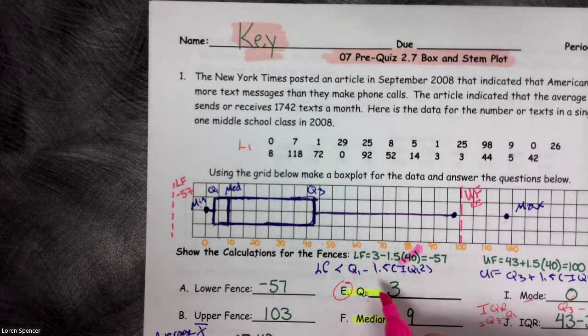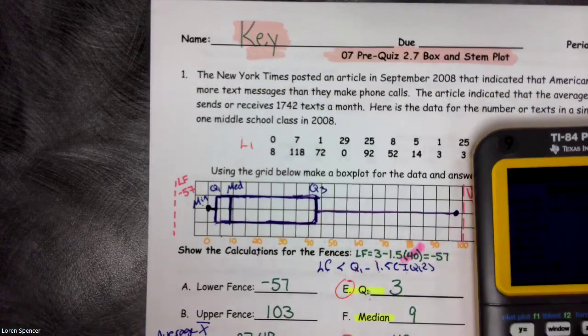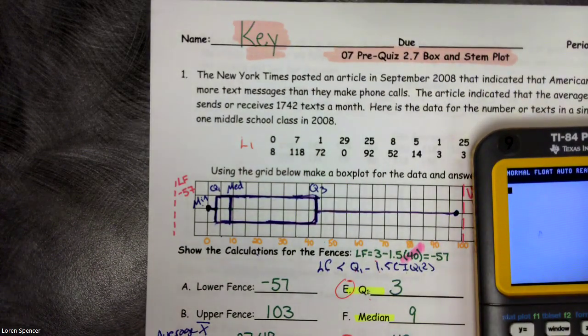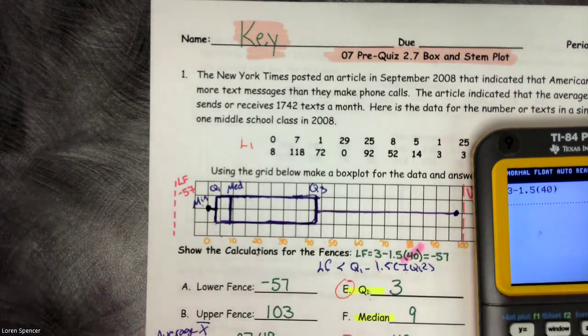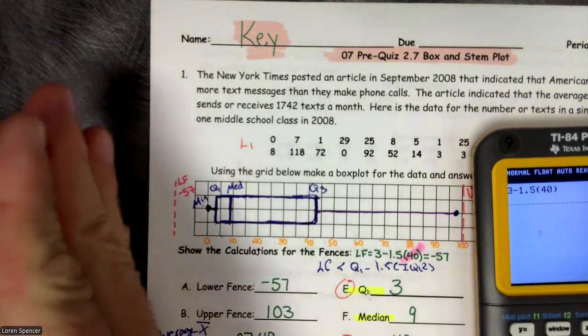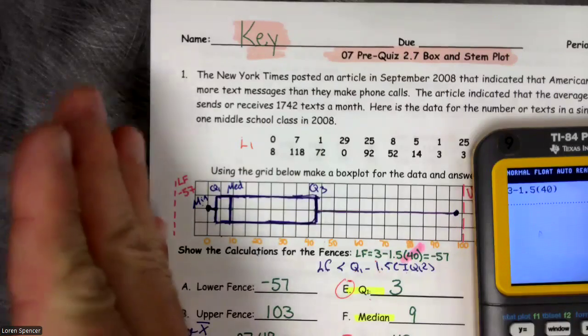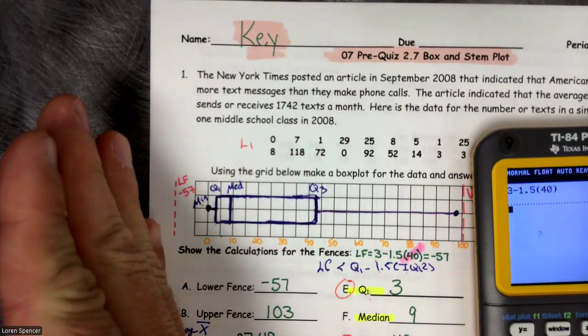So 3 minus 1.5 times 40. We just type that in the calculator and make it look exactly like you have it written: 3 minus 1.5 parenthesis 40. And we get negative 57. So it's way down here. In fact, it would be off the paper. The lower fence is negative 57.